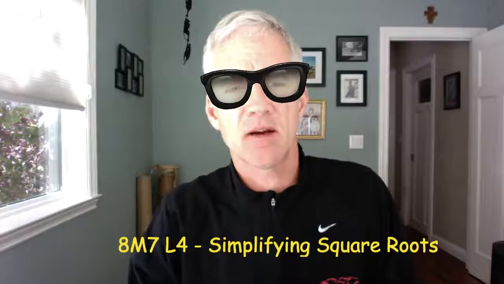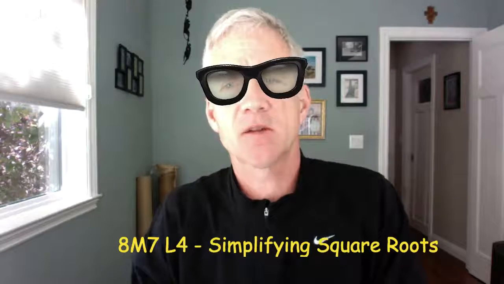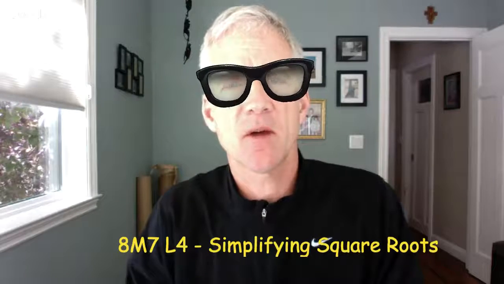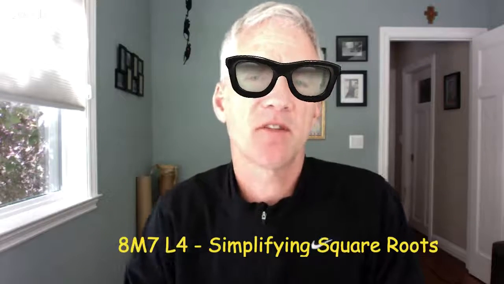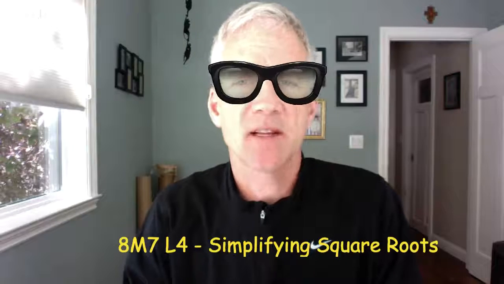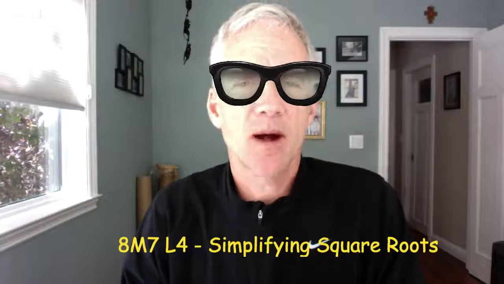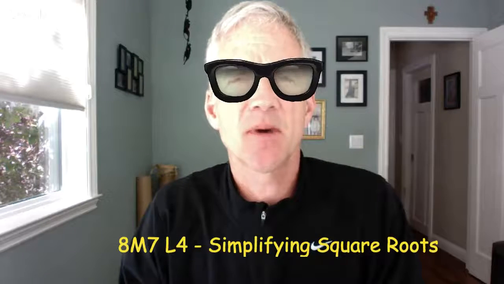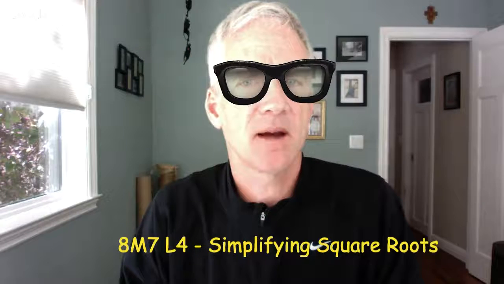Okay, lesson 4, ADM 7, simplifying square roots. This is pretty much an exercise in learning a skill, learning how to do an exact certain thing, which is simplifying square roots, and then just practicing over and over. Not a lot of word problems in this lesson. It's pretty much a procedure. We're going to learn how to do it. We're going to practice it and be done.